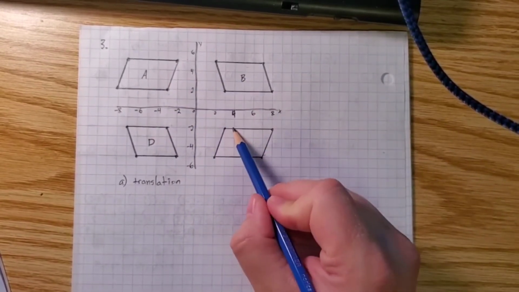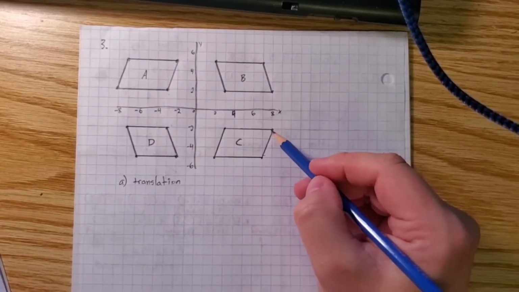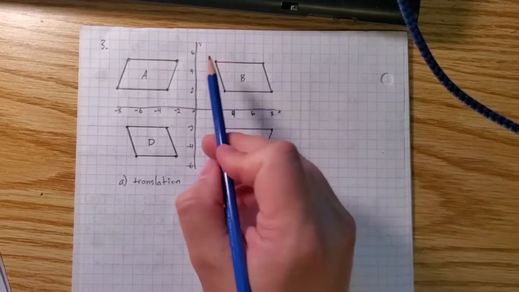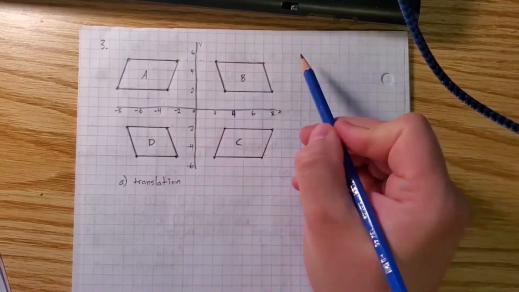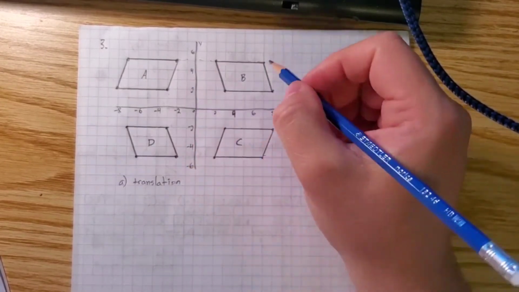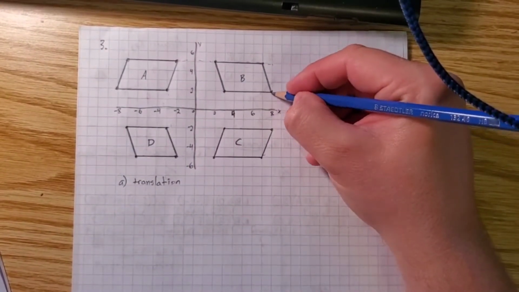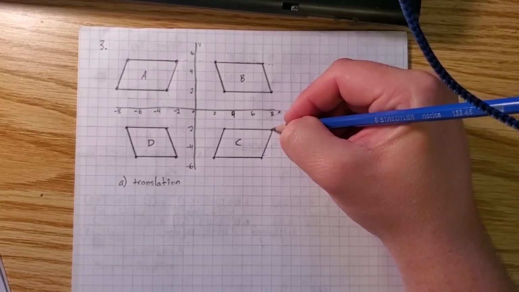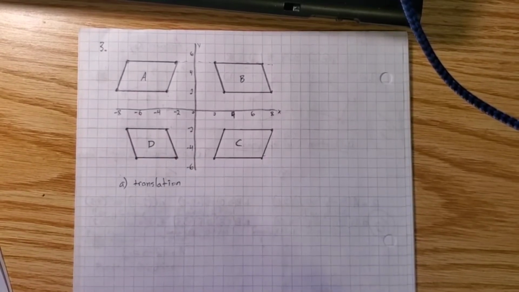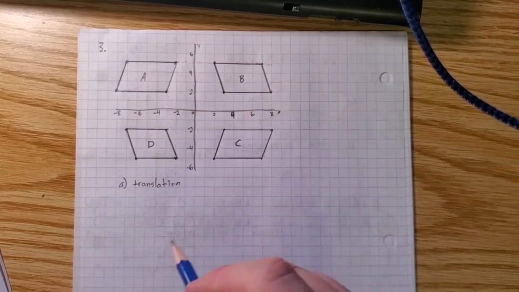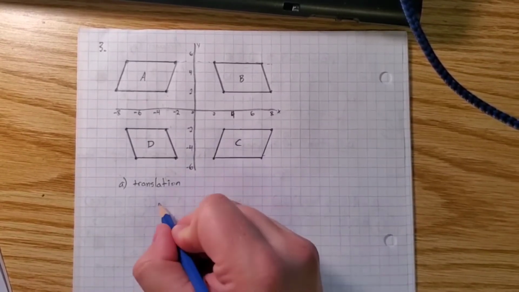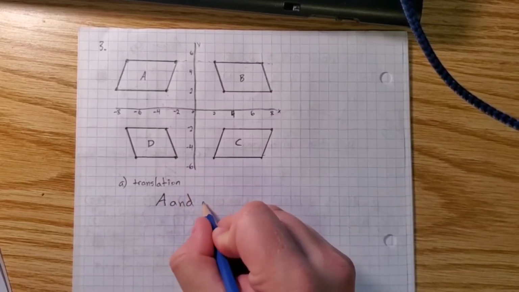But what about this one? It goes 1, 2, 3, 4, 5, and it goes back to the left 1 and down 3. Left 1, down 3. In fact, yes, this would translate all the way over that. So it would move over 10 to the right and then down 7. 10 right, down 7 is what it would translate. But all you have to say is which parallelograms it was that did translate. So A and C is your answer for question A.